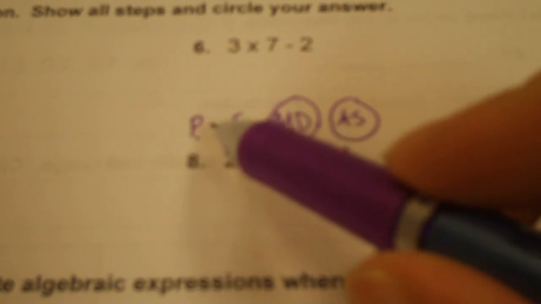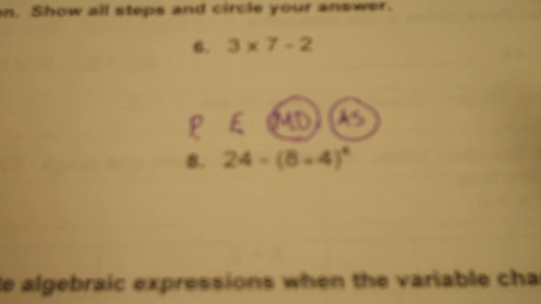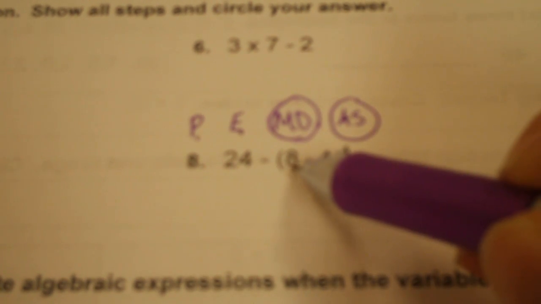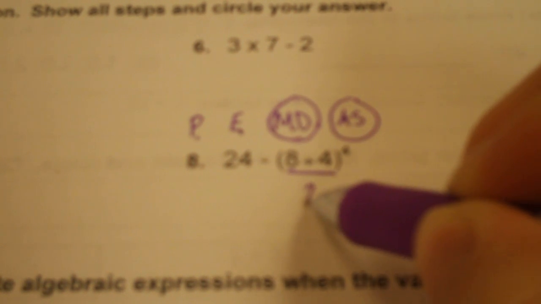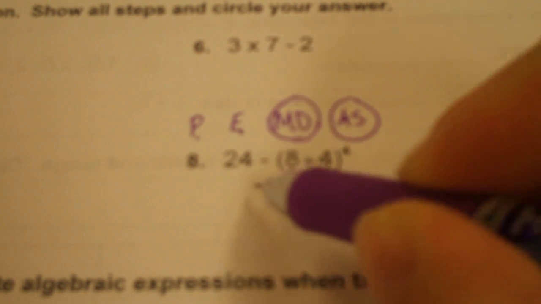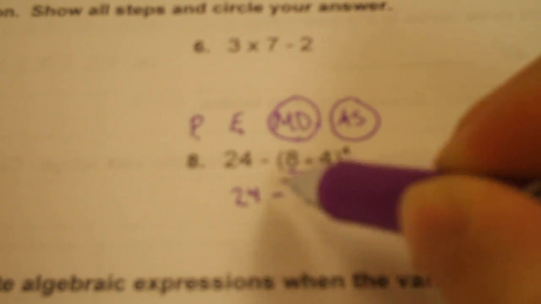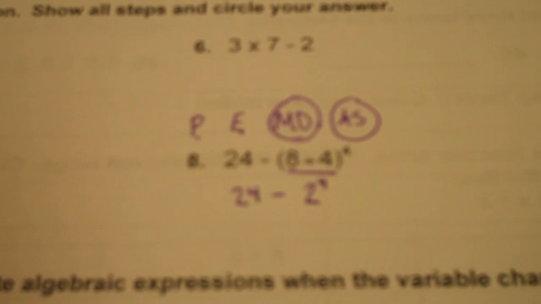So what I'm going to do is start looking at my problem and see, do I have any parentheses? If I do, I'm going to do what's inside the parentheses first. I do have parentheses. 8 divided by 4 is inside my parentheses. So I'm going to take 8 divided by 4. My answer is 2. And I'm going to rewrite the rest of the problem. 24 minus 2 to the 4th power.